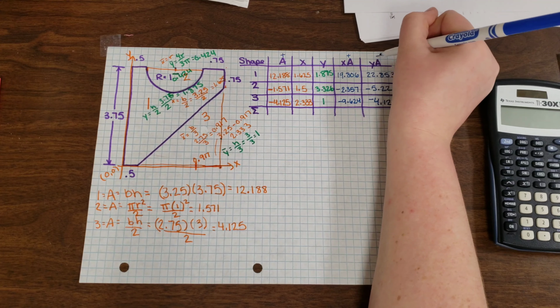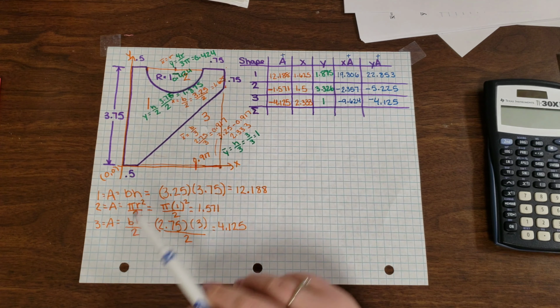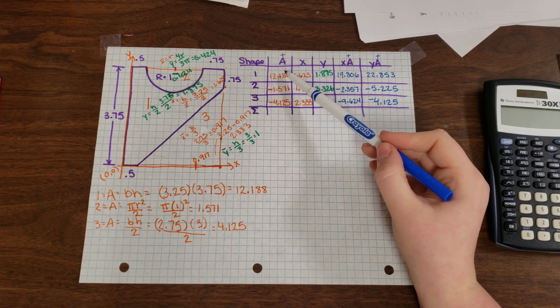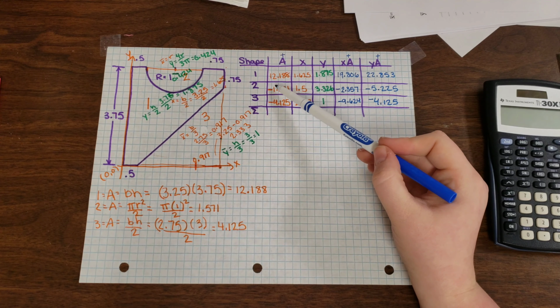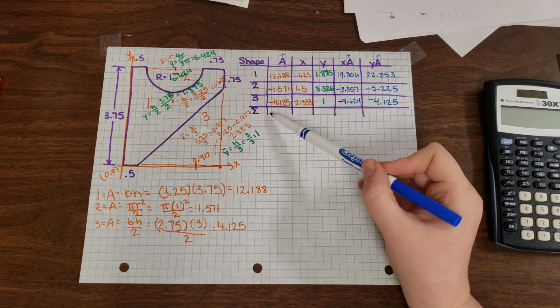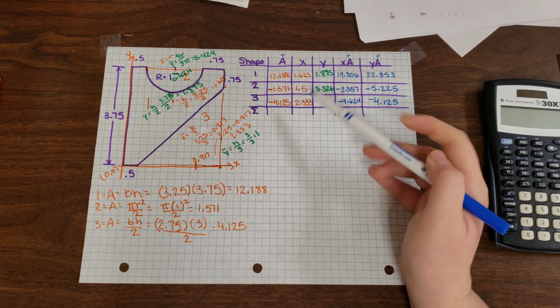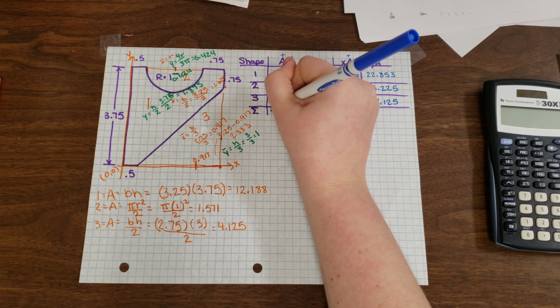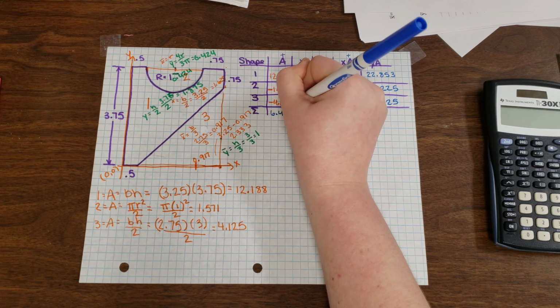For my next step, I need to add together all of my columns that contain an area. So everything that has an area, I'm going to add. So if I add up 12.188 plus negative 1.571 plus negative 4.125, I get a total area of 6.492.